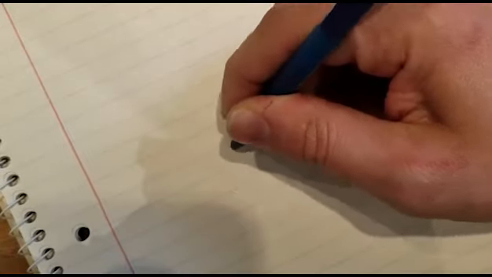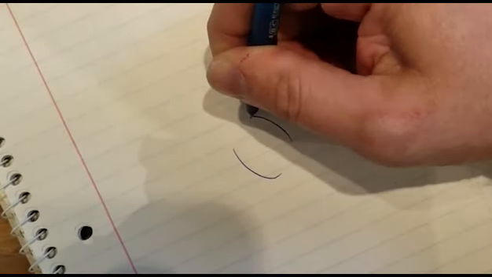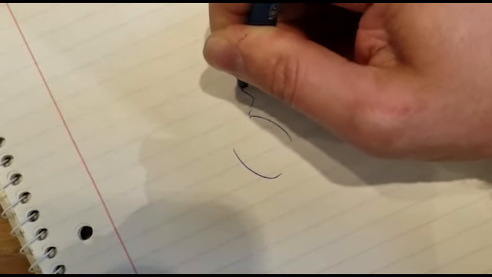In honor of Iguana Day, we're gonna make an iguana pendant. So let's sketch this out first. See how we're gonna do this.